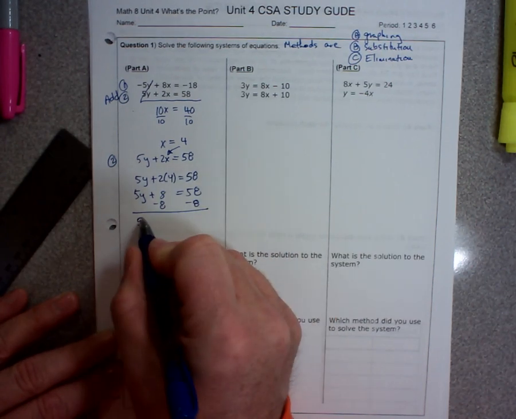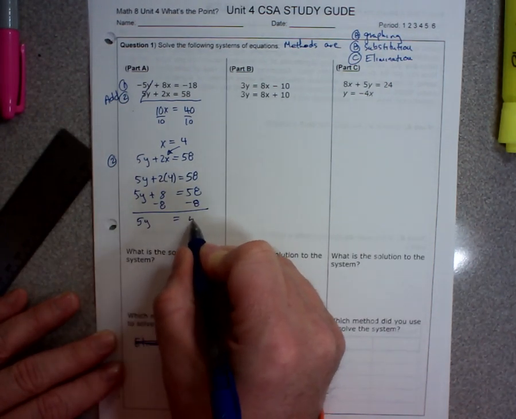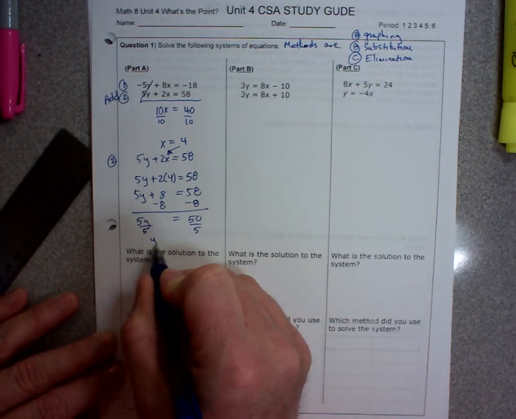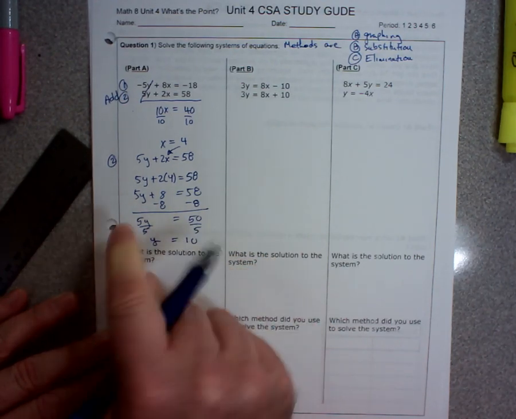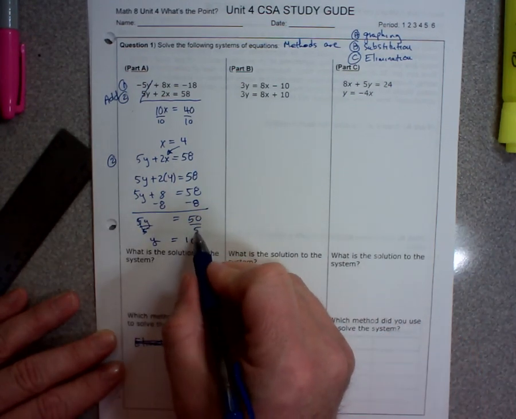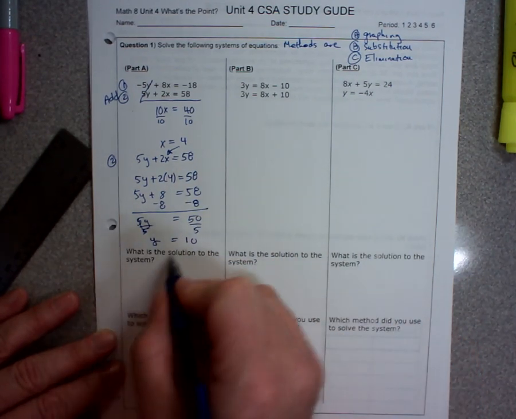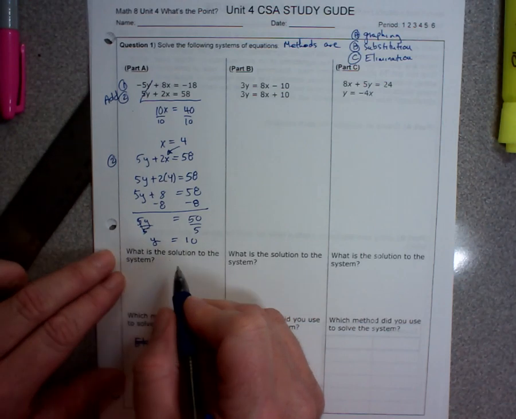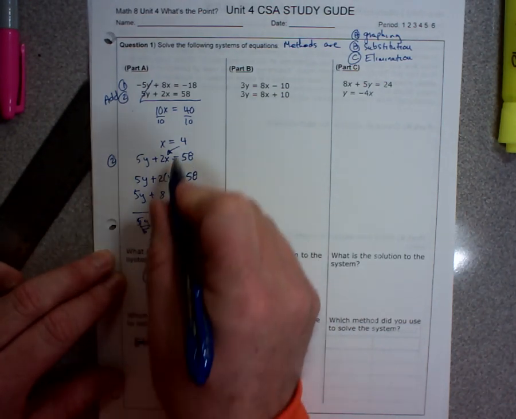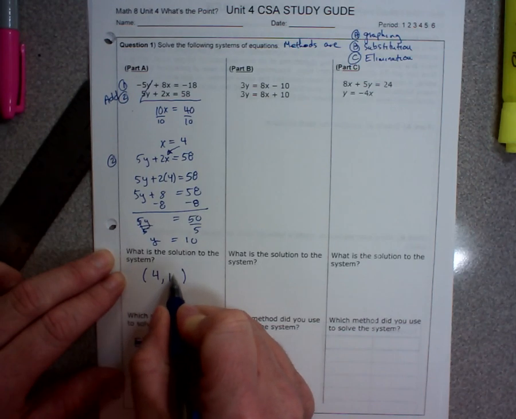Subtract 8 from both sides. Pause the video if I'm going too fast, which is the nicest thing about having a video tutor. You can always pause. I divide by 5. I get 1y equals 50 divided by 5 is 10. And then it asks for the solution to the system. Okay, well, I always write my solution as an ordered pair with x first, comma, y.